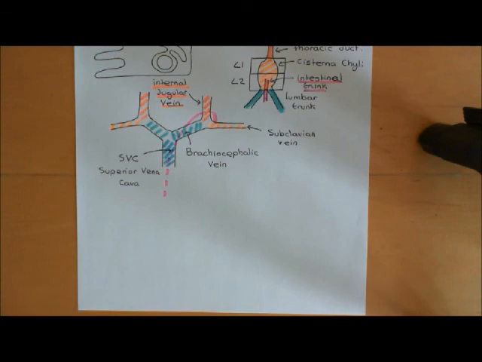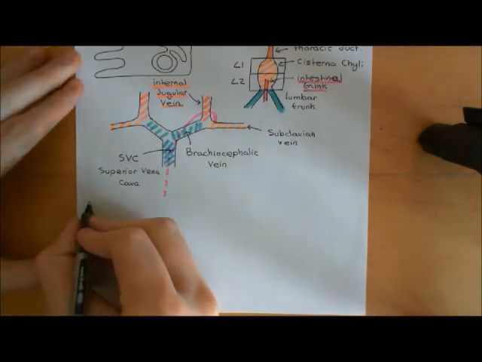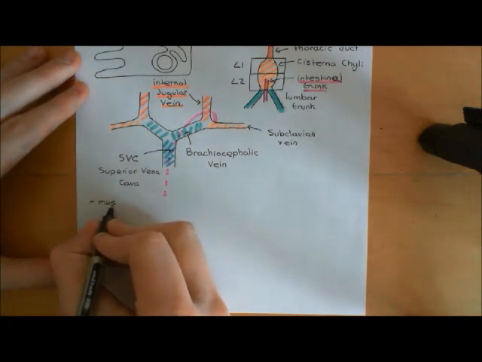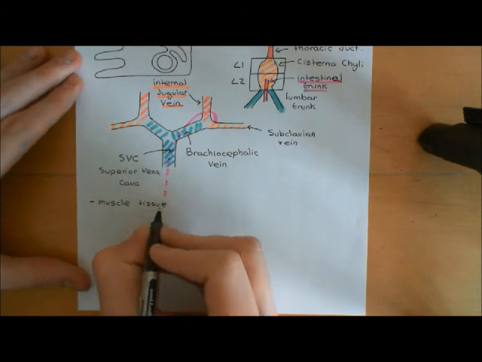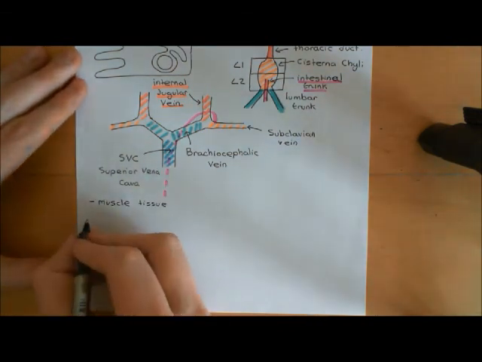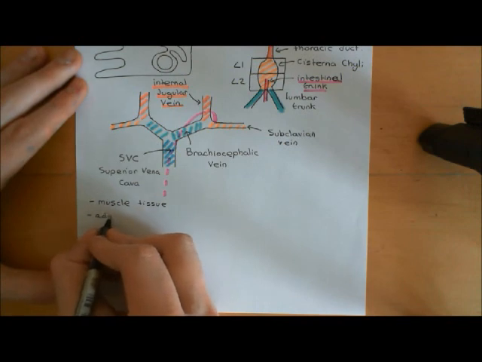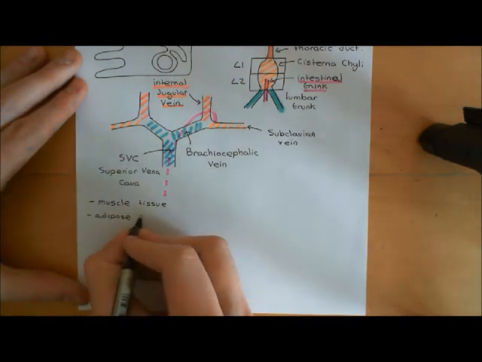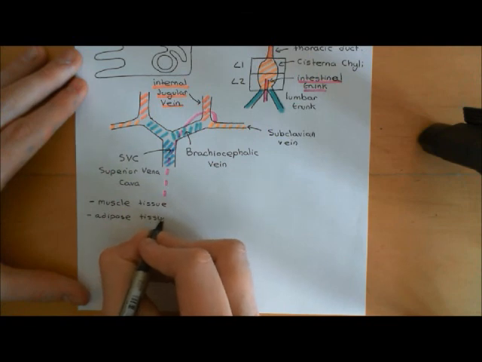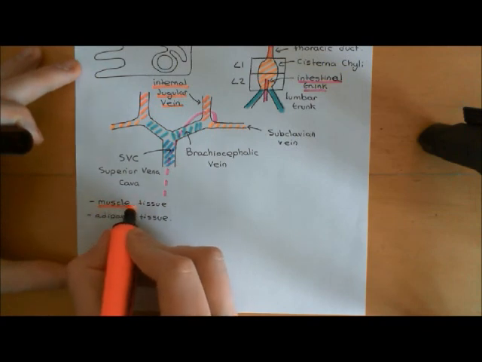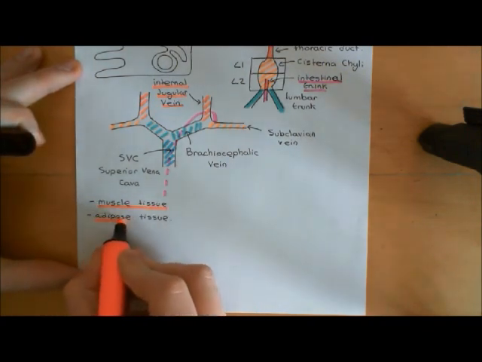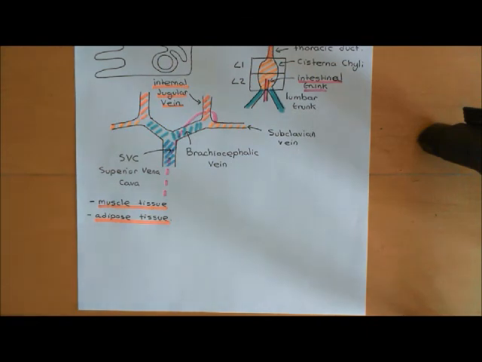So in the capillaries of these tissues, I'll just write out these special tissues. So muscle tissue, both skeletal and cardiac muscle tissue, is going to be able to harvest the triacylglycerols from chylomicrons. And also adipose tissue is going to be able to harvest the triacylglycerols from chylomicrons. And in these two types of tissue, the capillaries are going to have a special enzyme on their surface, which is how you're going to harvest the triacylglycerols from the chylomicrons.